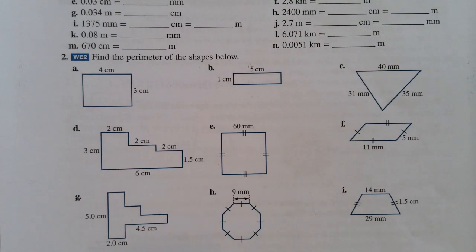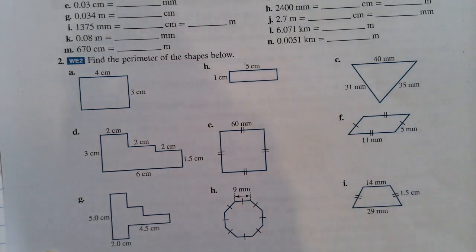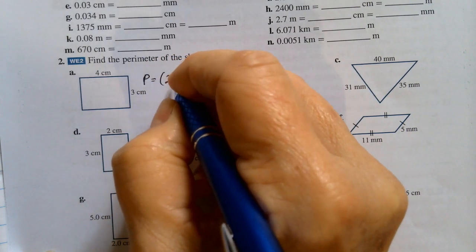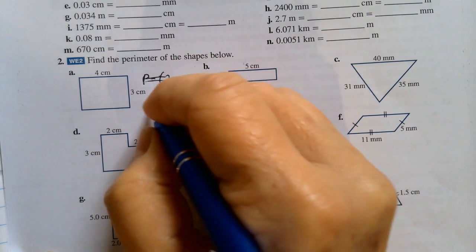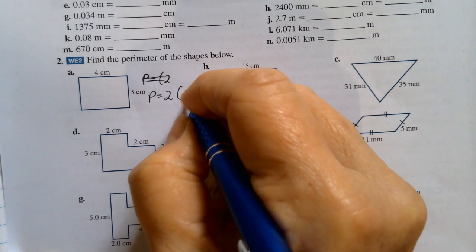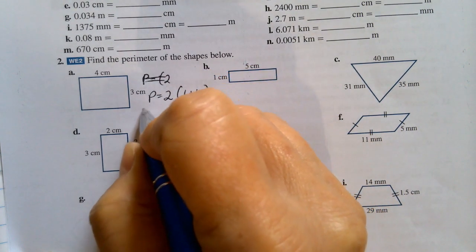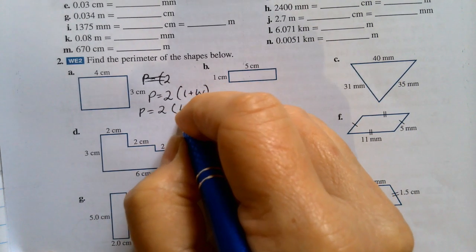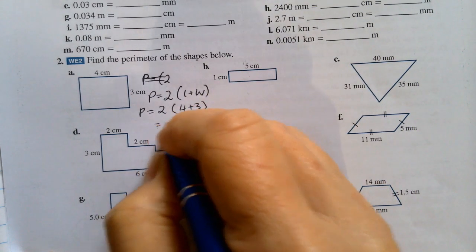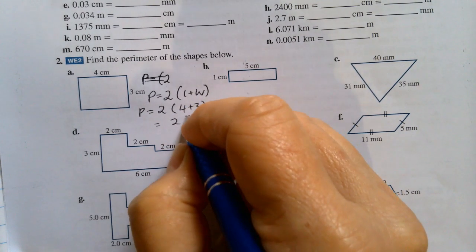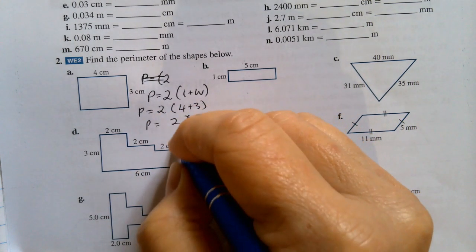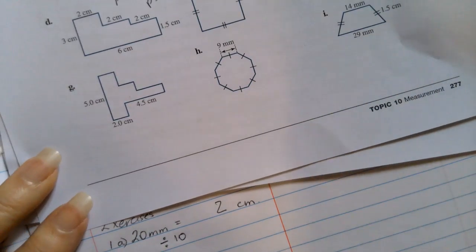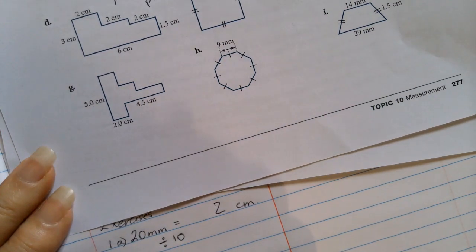Now for some examples. You know your formula, so it is perimeter equals 2 times length plus width. That is perimeter equals 2 times 4 plus 3. So it equals 2 times 7. And perimeter equals 14. Now remember, while you're doing that in your book, that's exercise 2A.